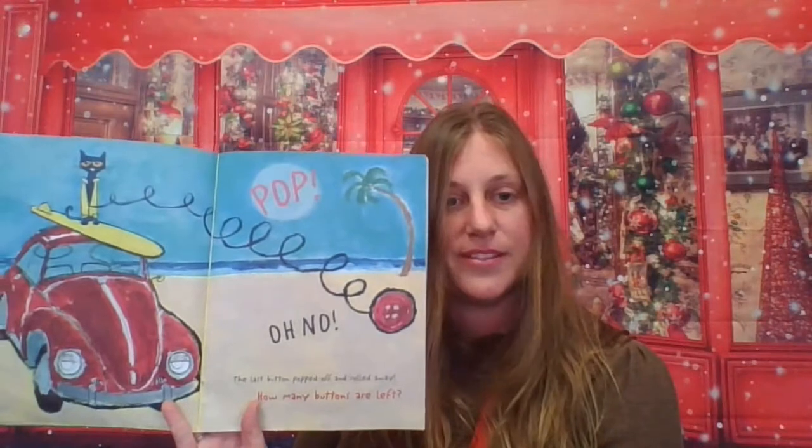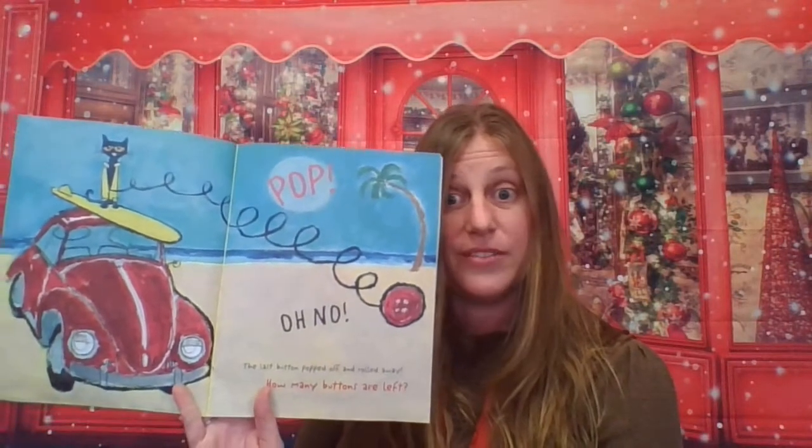Pop, oh no. The last button popped off and rolled away. How many buttons are left? Do you have any buttons left? Let's see about that. 0, you're right. 1 minus 1 equals 0. Did Pete cry? Goodness, no. Because buttons come and buttons go.